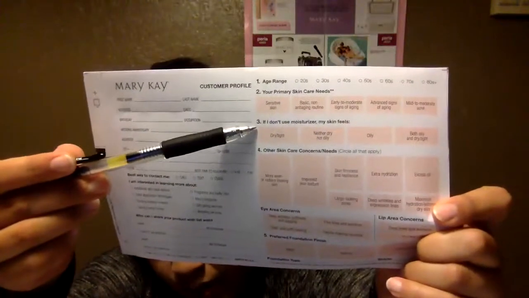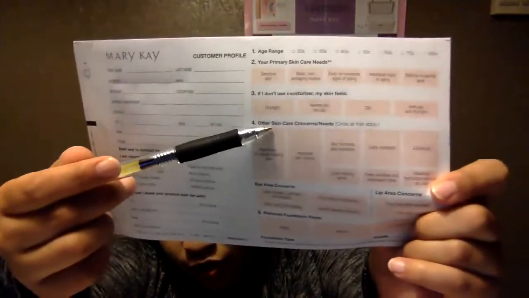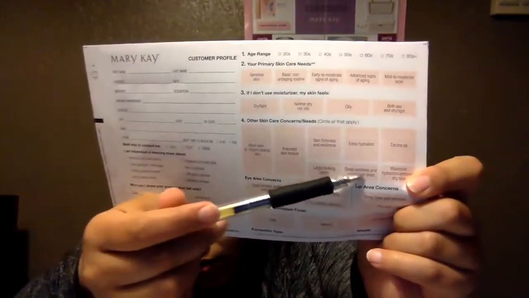Number 3 is, if I don't use a moisturizer, my skin feels. And this one, a lot of people actually get confused with, and they ask me, what does that mean? So the way I explain it is I say, okay, if you were just getting out of the shower, you haven't put anything on your face, you literally just got out of the shower, how does your skin feel? And then they're able to answer this question. Number 4, other skincare needs or concerns. So again, they circle whichever ones apply to them.